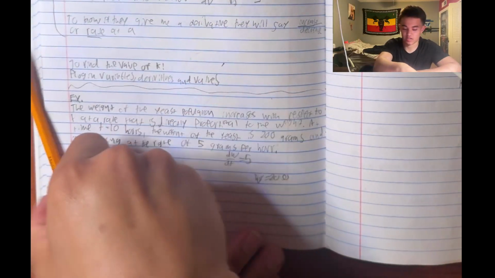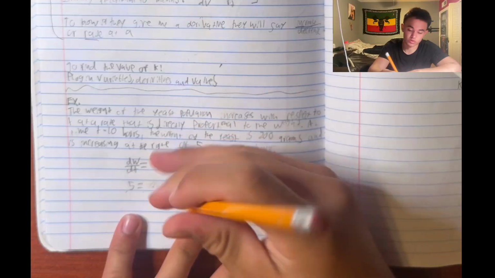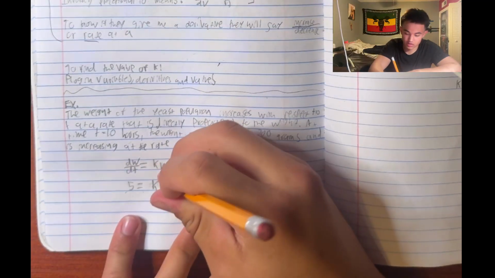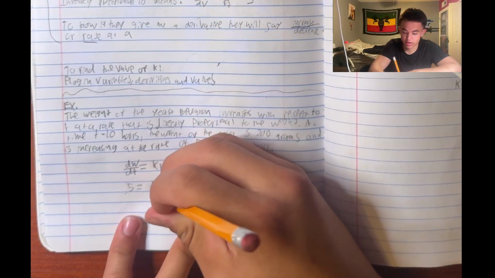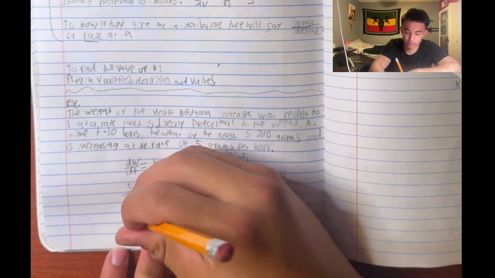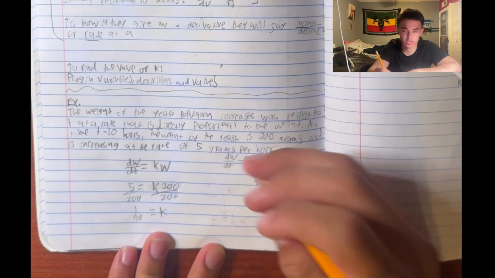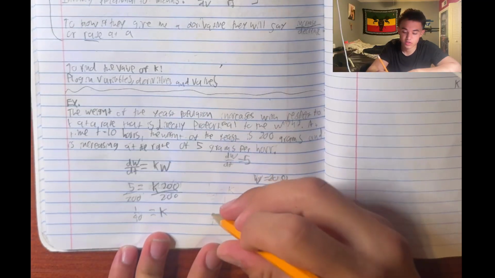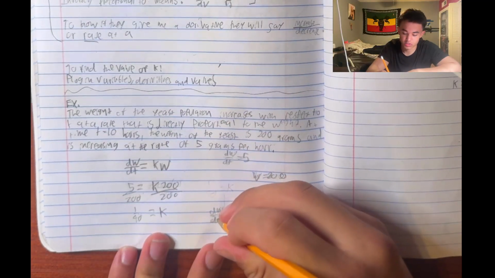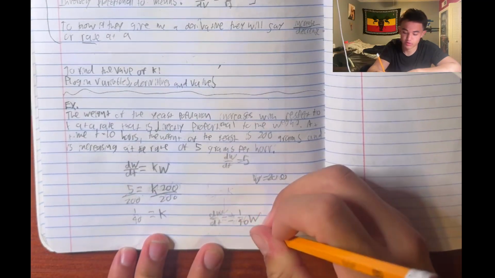Oh wait, I messed that up. w is equal to 200, not k yet. So 5 equals k times 200. Divide each side by 200, and you should have 1/40th is equal to k. And now you can just plug that into your original function. So dw over dt is equal to 1/40th w.